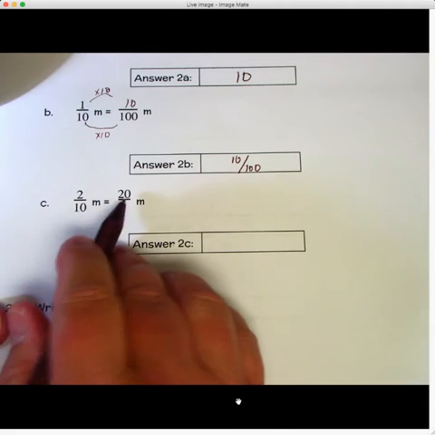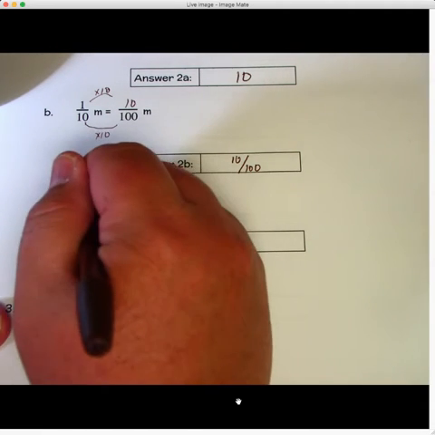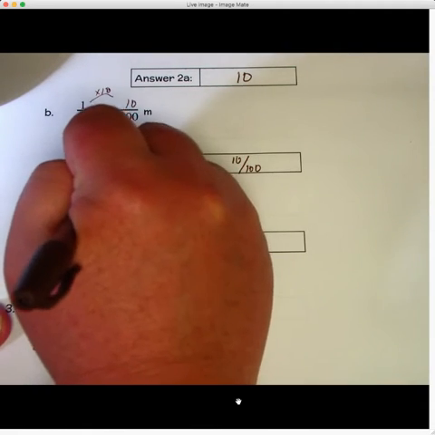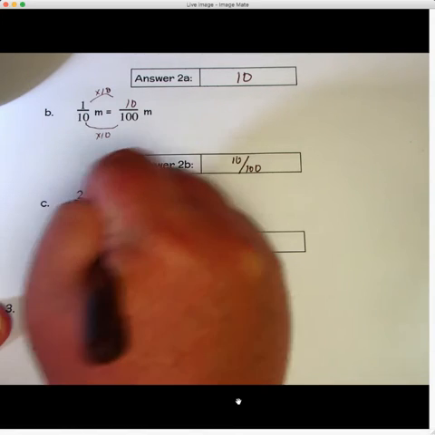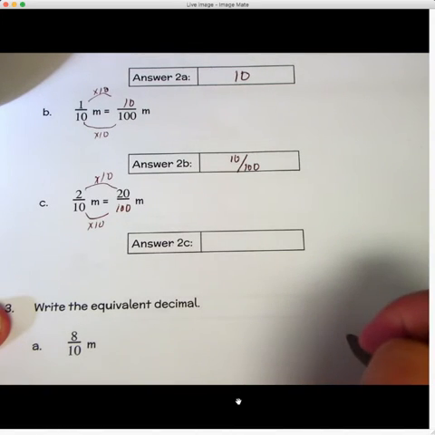2/10 is the same thing as 20 what? Well, how did I make a 2 a 20? Multiplied it times 10. When I do 10 times 10, I get 100. 2/10 is the same as 20 hundredths.